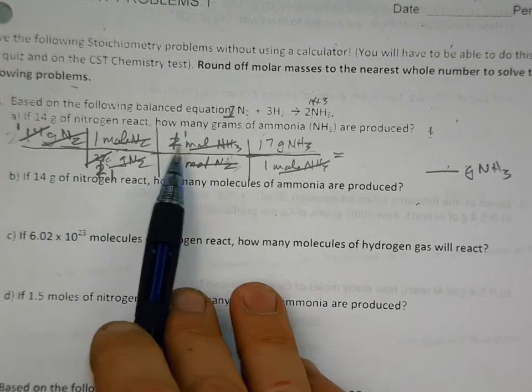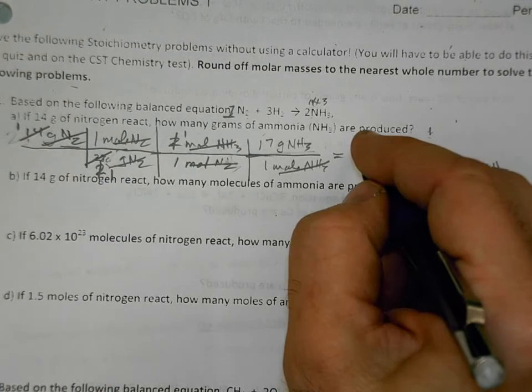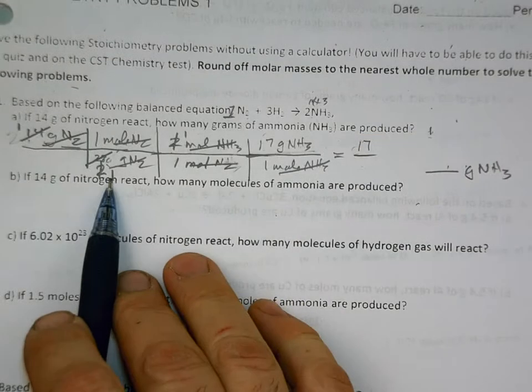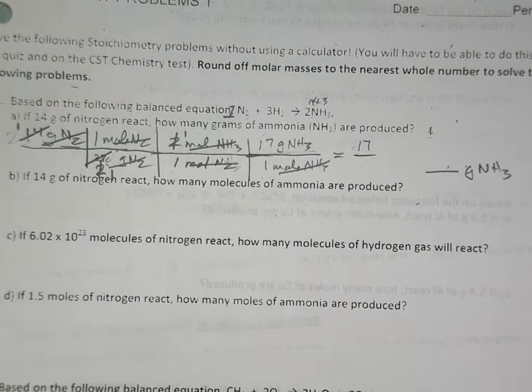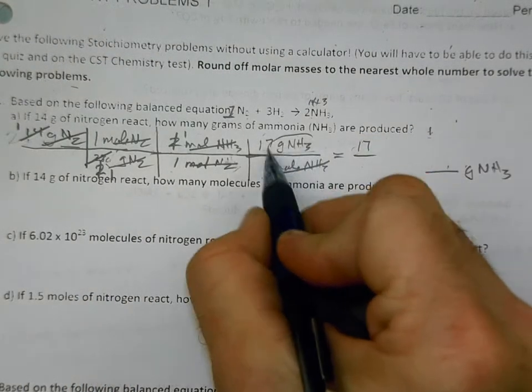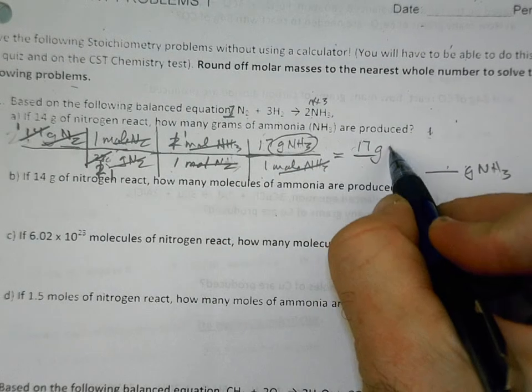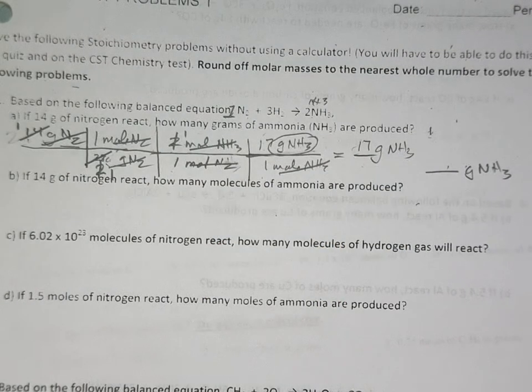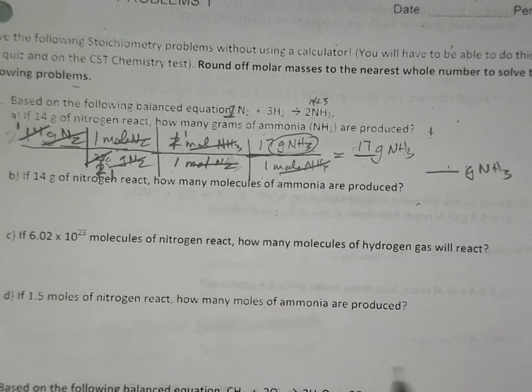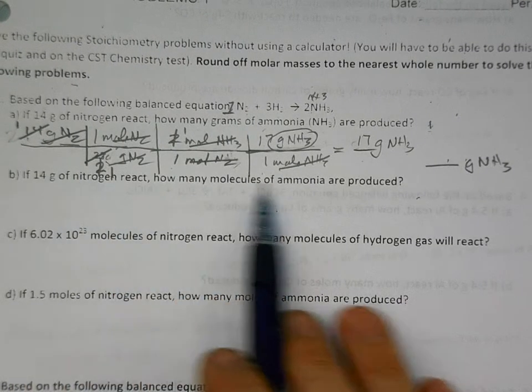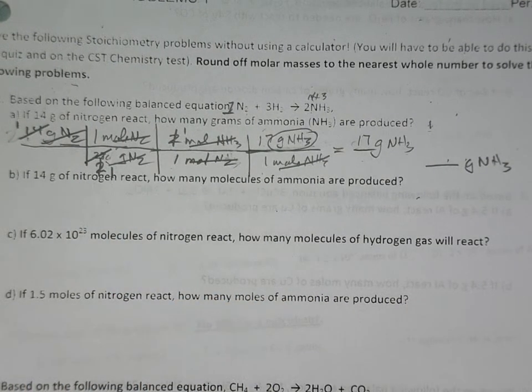So 1 times 1 times 1 times 17 is 17 divided by 1 times 1 times 1. That's just 17. And then we ended with grams of NH3. Question about this one before we work part B.